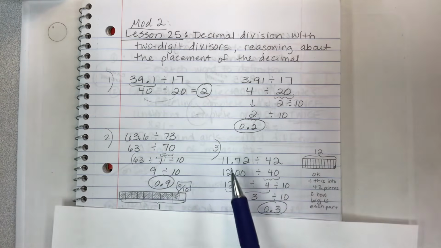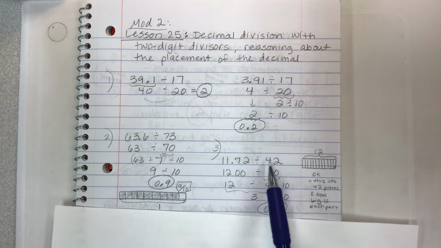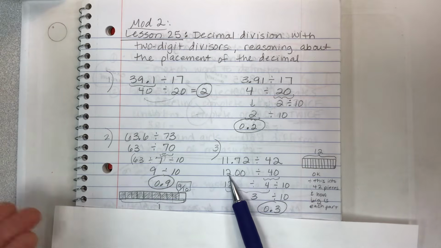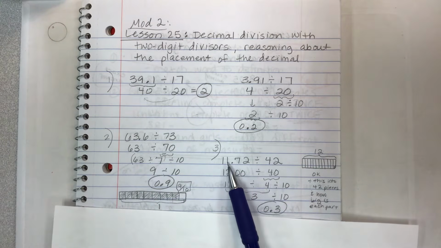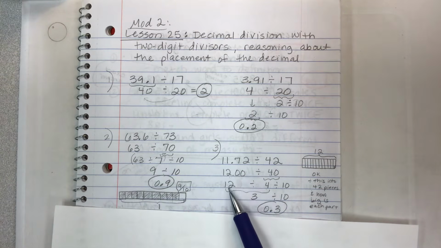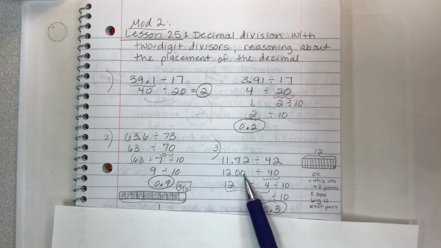Last sample problem, 11 and 72/100 divided by 42. So round the divisor first. Notice that you get the 4 in 40, and the 4 is what you want to skip count by to get an even multiple of this number. So round 11 and 72/100 to 12, and when you have 12.00, you don't have to write the 0.00. You can just drop it right off because 12 ones or any whole number, if you have zeros after the decimal, you can just leave them out.